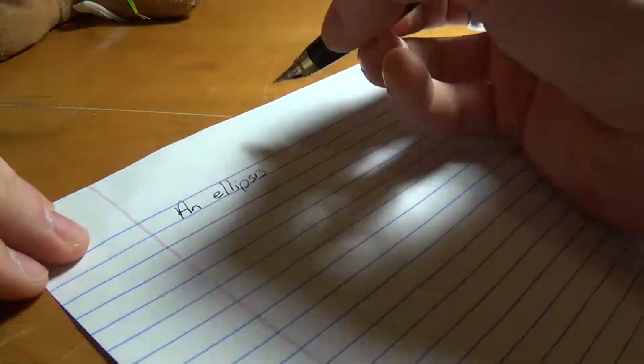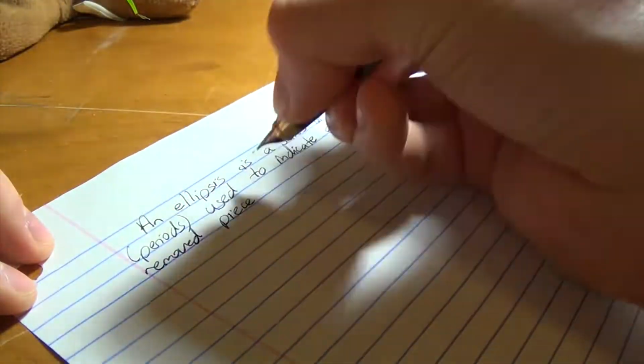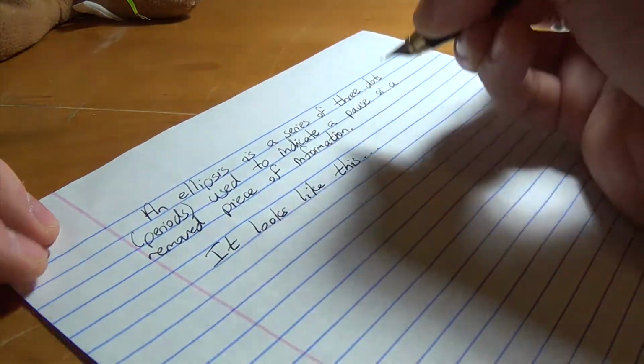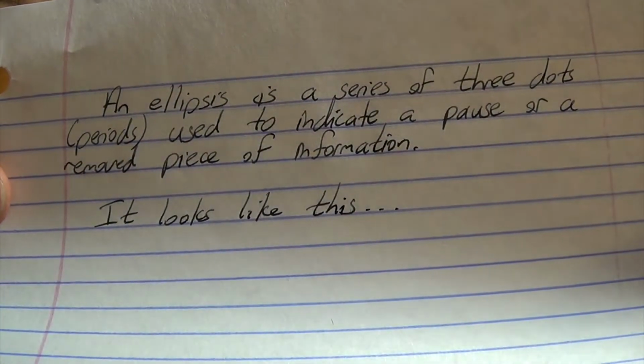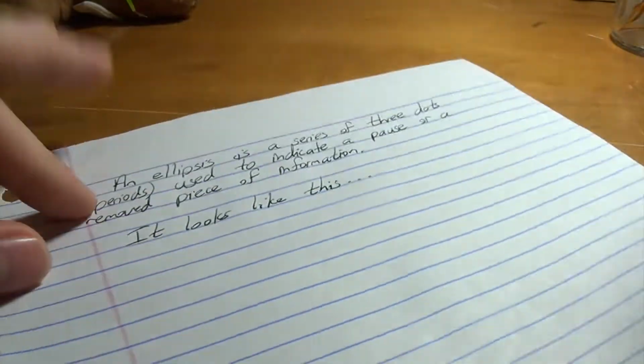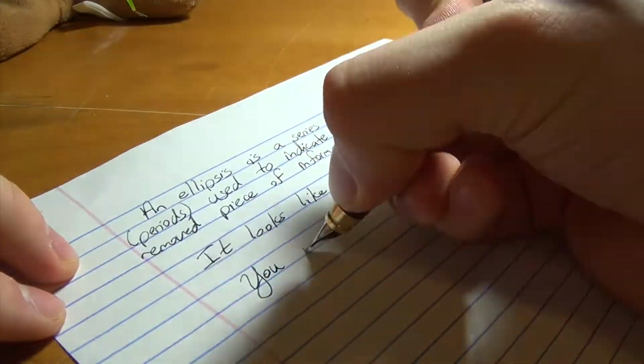Our next set of punctuation is the ellipsis. That's E-L-L-I-P-S-I-S, or ellipses, with es at the end instead, as plural. An ellipsis is a series of 3 dots, periods, used to indicate a pause or a removed piece of information. And it looks like this, 3 dots together.